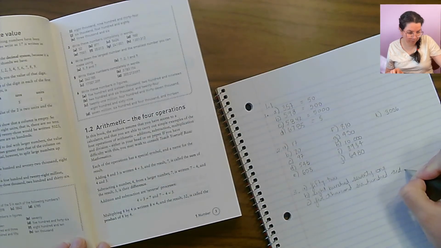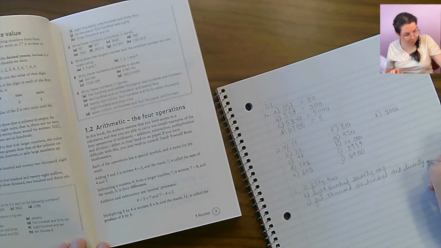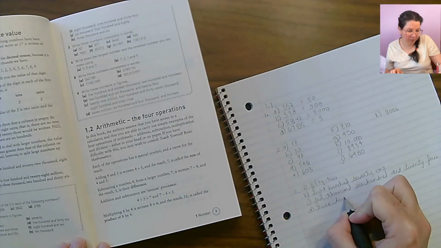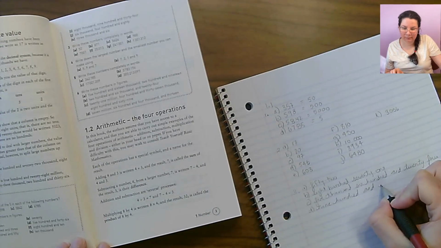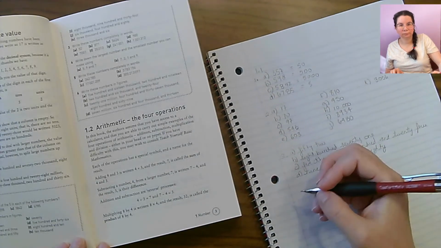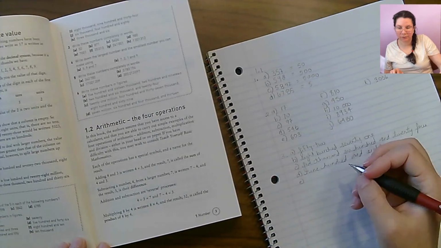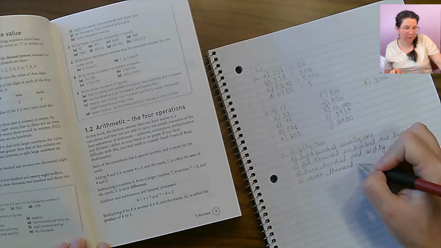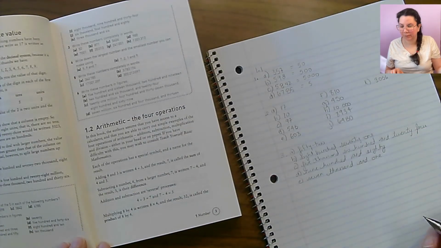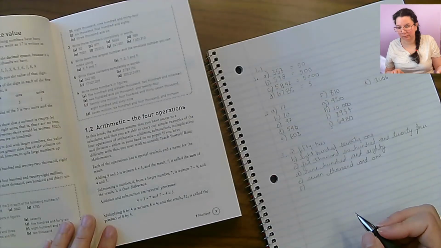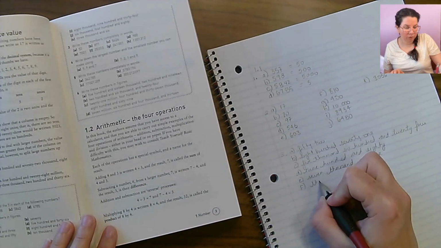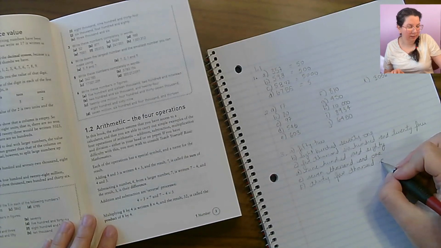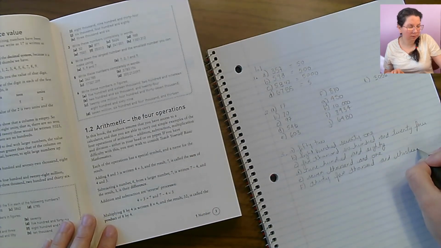Yes. And 24. D, 980. E, 7,001. F, 35,013.